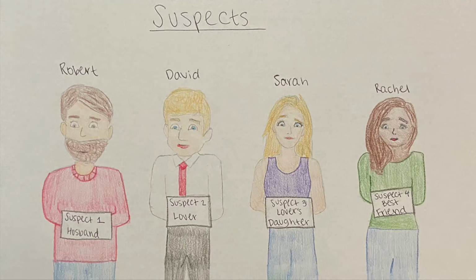Suspect 1 is Robert Knight, Elizabeth's husband. The spouse is always the first to become a suspect, but Elizabeth was not wearing her wedding ring when she was murdered, which caused him to be even more suspicious. He might have known about the affair, which could be a motive.